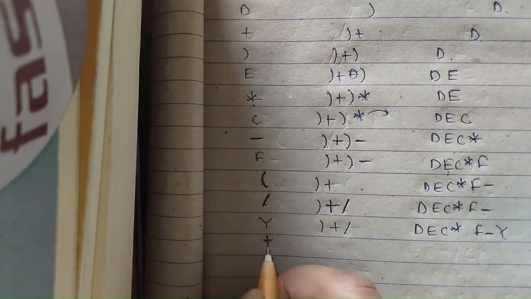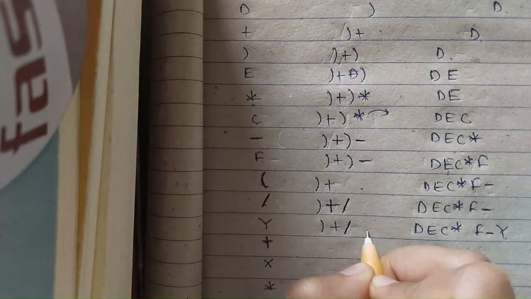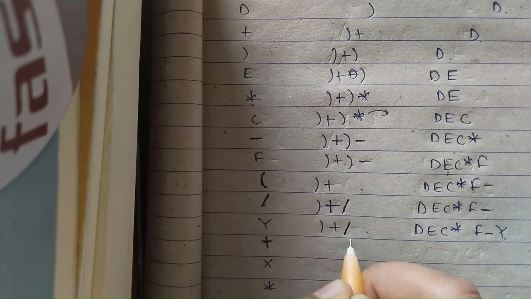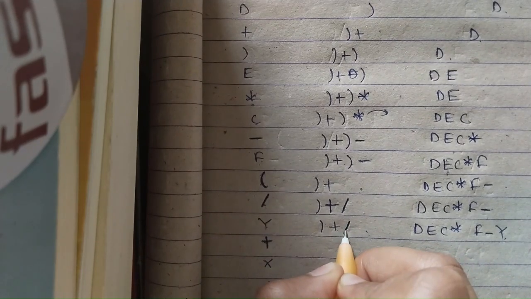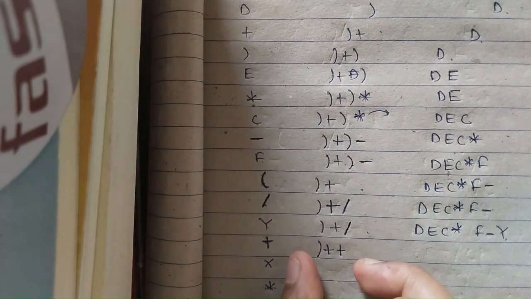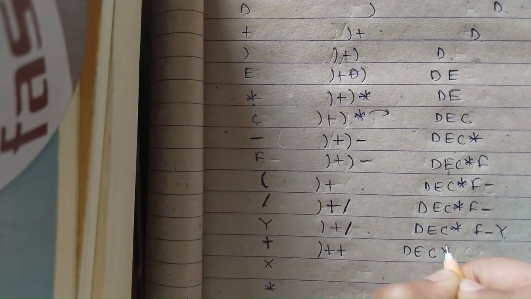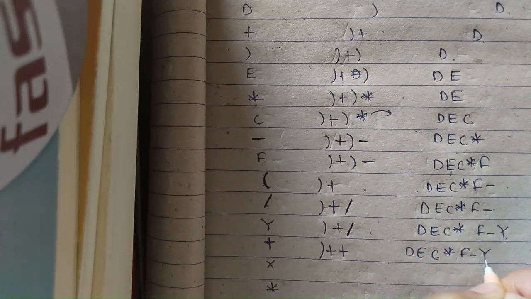Okay. Next is your plus. So plus is actually going to come after this particular division, but division has the higher precedence order, right? That is why these two plus are going to be in the stack and division is going to get popped out. So D, E, C multiply F minus Y and then divide.